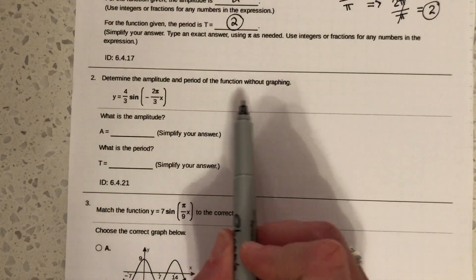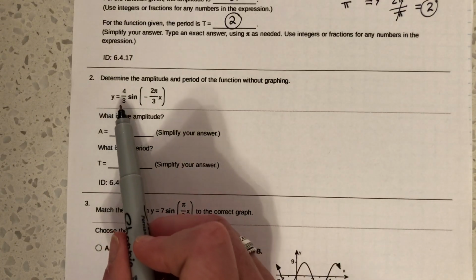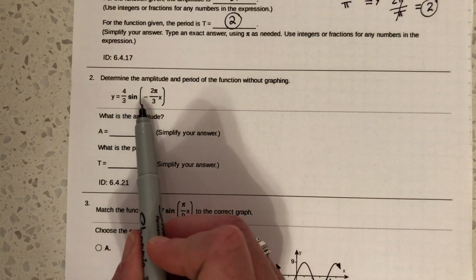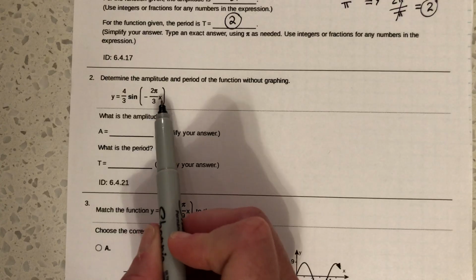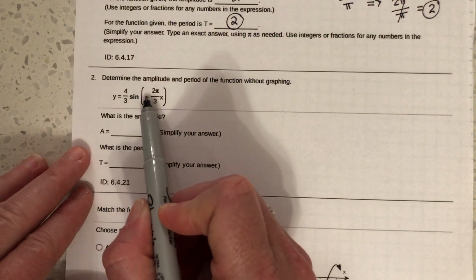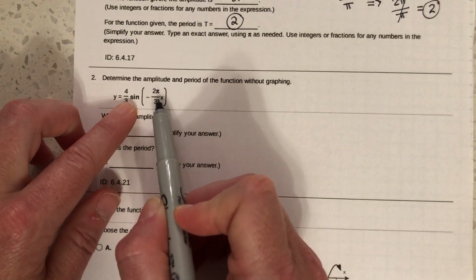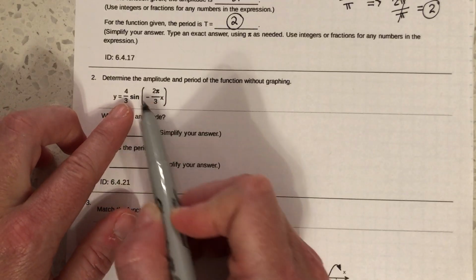Determine the amplitude and period of the following function without graphing. So same type of question, right? So y equals 4/3 times the sine of negative 2 pi over 3 times x. Well, that's a problem. Our book doesn't like you using a negative argument. And your argument is whatever you're taking the sine of, which is negative 2 pi over 3 times x. They don't want this to be negative.